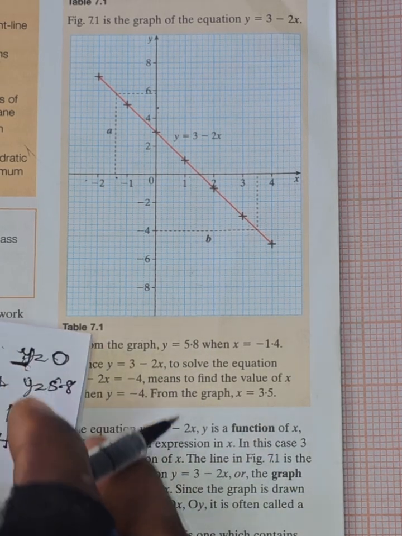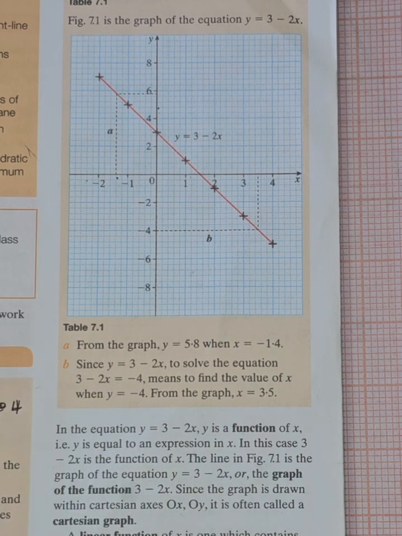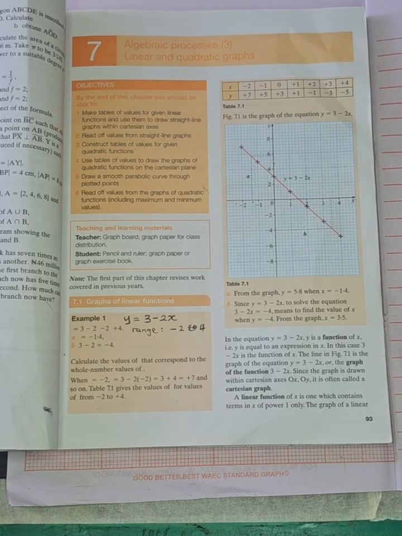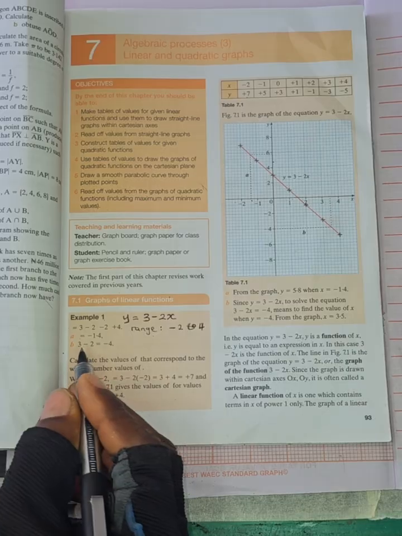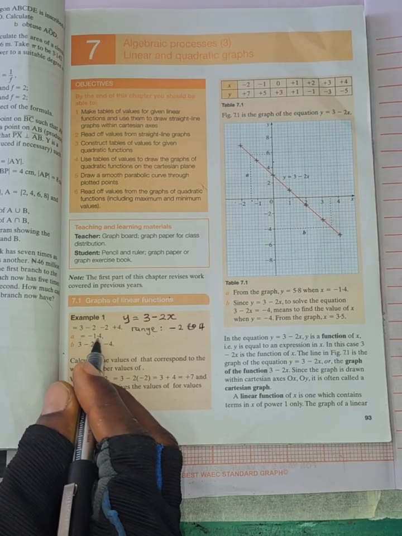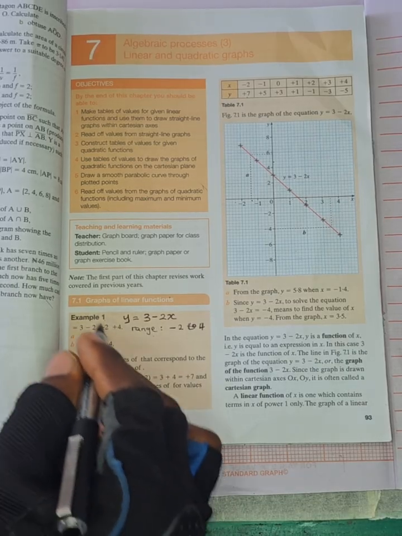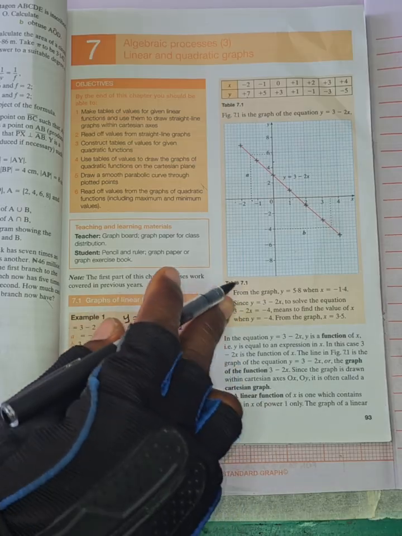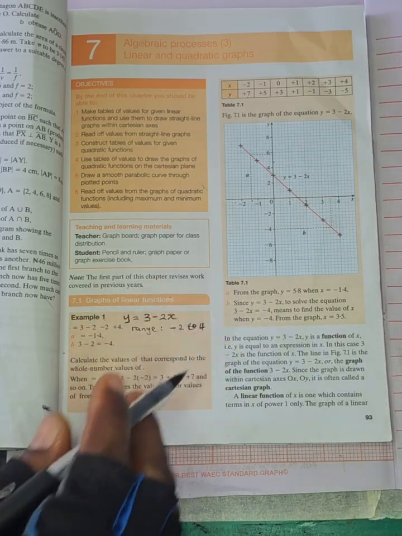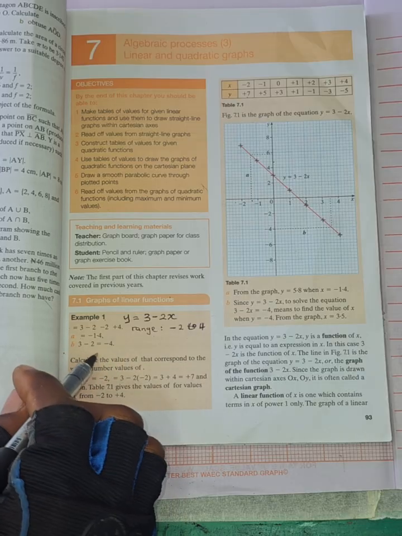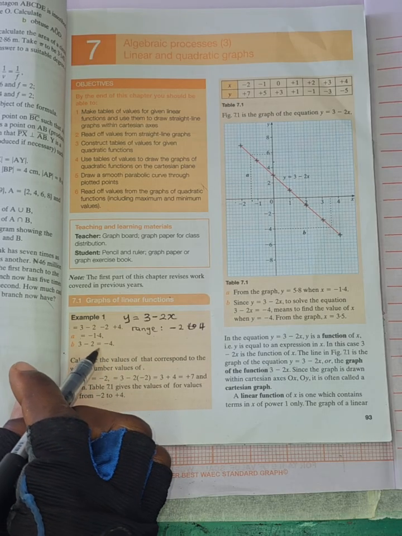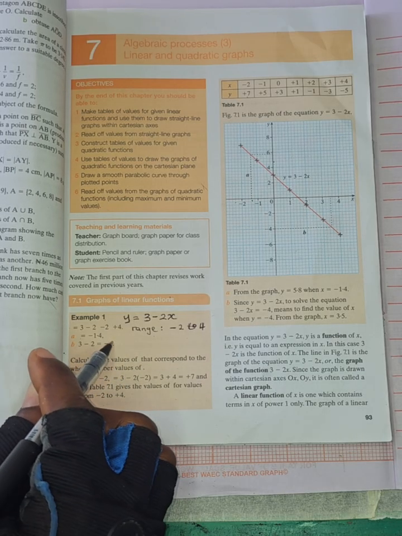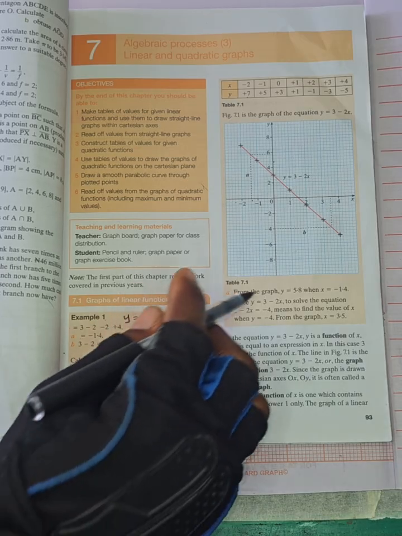So let me zoom out so we can now see the questions and the whole chapter. We can now see that these are the question A, when x is minus 1.4. This question is really messed up, so I'm already showing you the real thing they were asking, which you can confirm from the answers they are getting. So at the point where they say 3 minus 2 is equal to minus 4, what they mean is at the point where y is equal to minus 4, which we've solved.